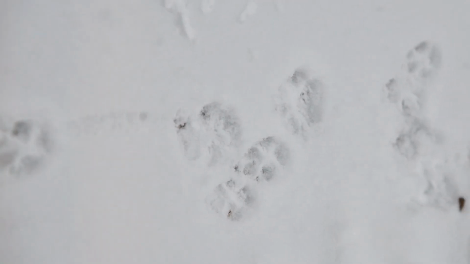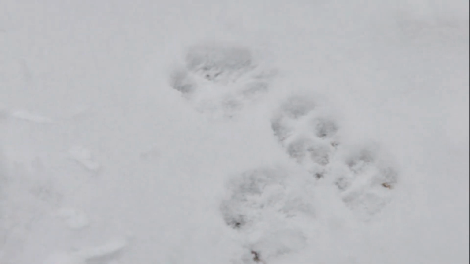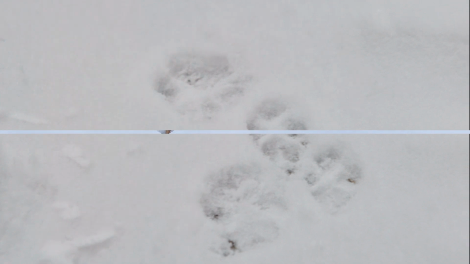Just like a detective, you're piecing together the clues. But remember, it's not always about getting the answer right. It's about the process, the learning, the connection to nature.